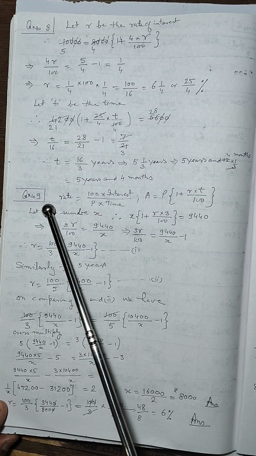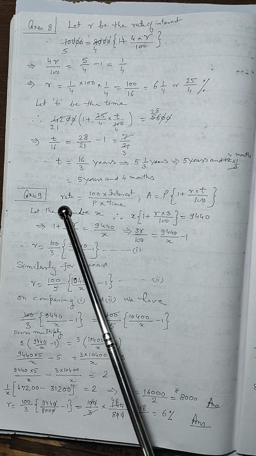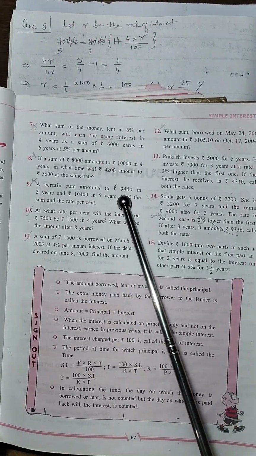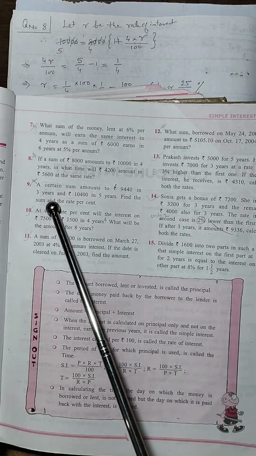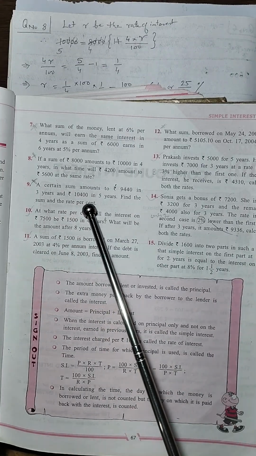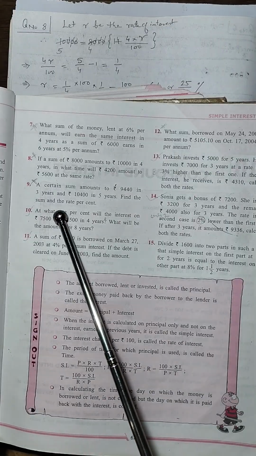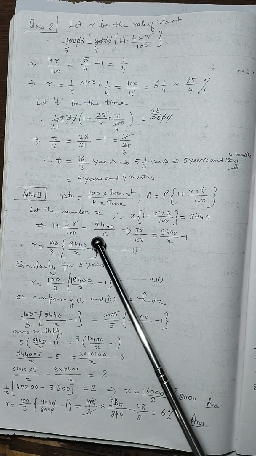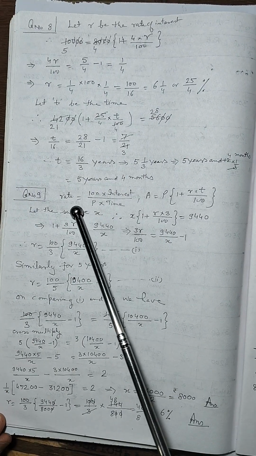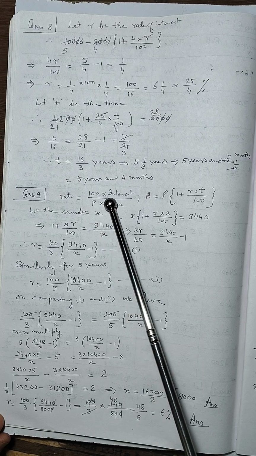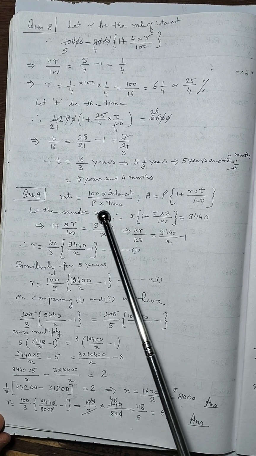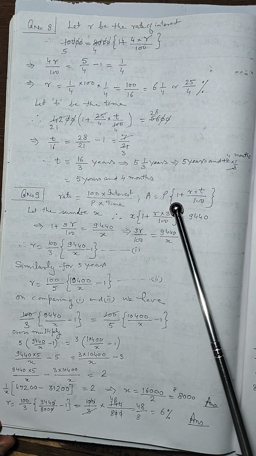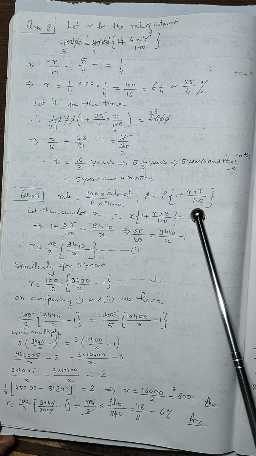Now come to the question number 9. Question number 9 states that a certain sum amounts to rupees 9,440 in 3 years and rupees 10,400 in 5 years. Find the sum and the rate %. So we have to find two things, sum as well as rate percent. So let us do it. Rate is equal to 100 into interest divided by principal into time. Amount is equal to principal outside, inside the bracket 1 plus r into t, rate into time divided by 100.